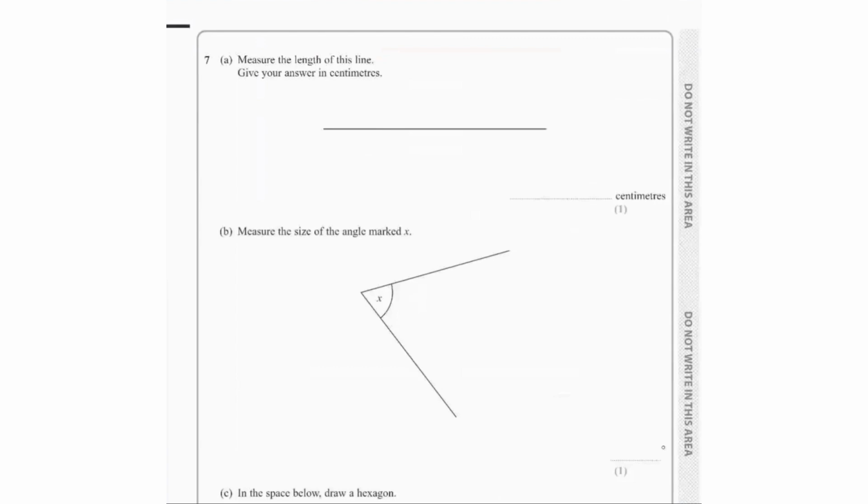Question 7 says, measure the length of this line. Give your answer in centimeters. So to measure this, you're just directly going to use your ruler. Put the 0 mark on one end and then see what the length of the line is. Part B says, measure the size of the angle marked X. For this, you will use your protractor. You will put your protractor on either of these lines and see what the size of the angle is.